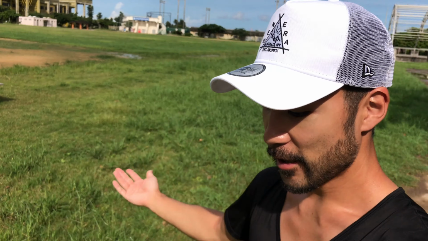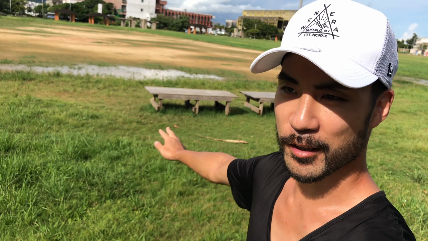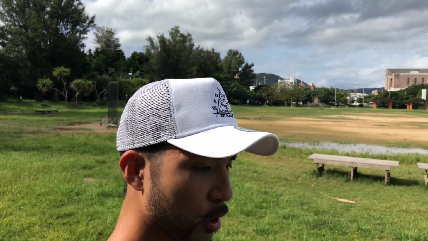How's it going? Right now, I'm just at a baseball field. It kind of looks like one of those abandoned ones. Not many people play on it, but right now it's super sunny and I just kind of stepped in mud there. I don't know if you guys can see that. But yeah, just enjoying my day out here.